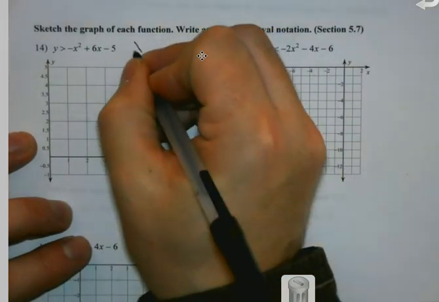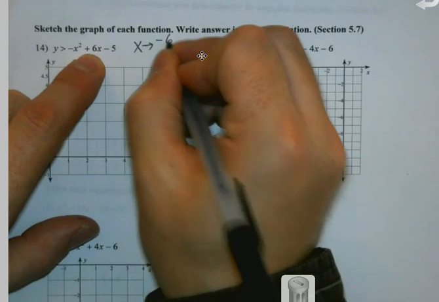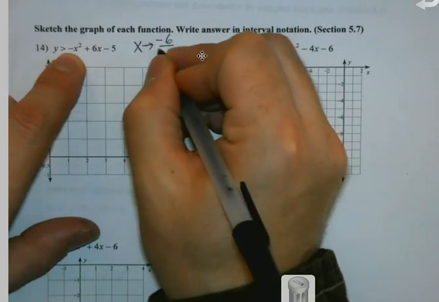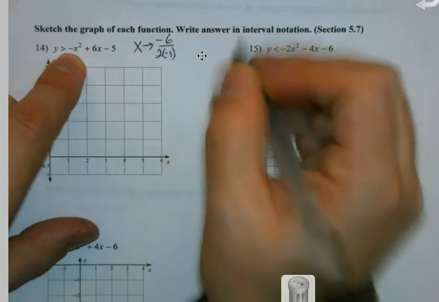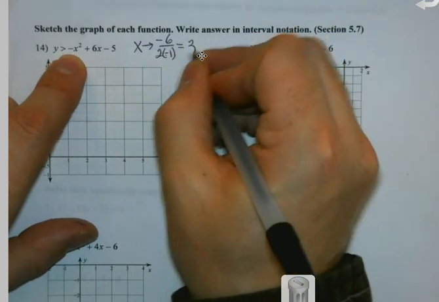So let's get our x value of our vertex first. We've got negative b over 2 times a. So negative 6 over negative 2 would be 3.